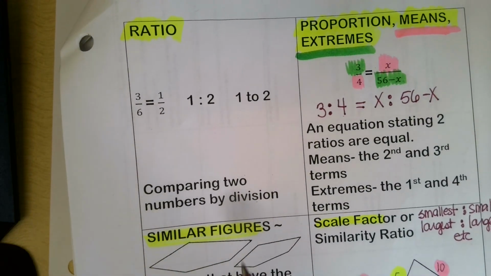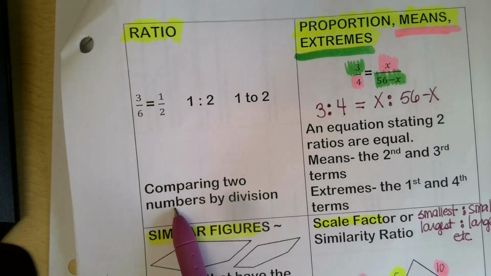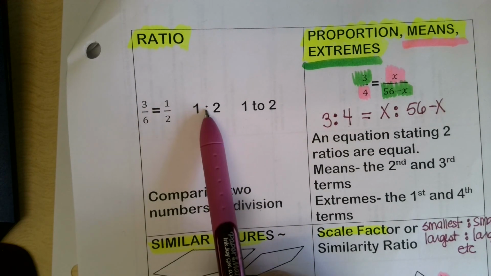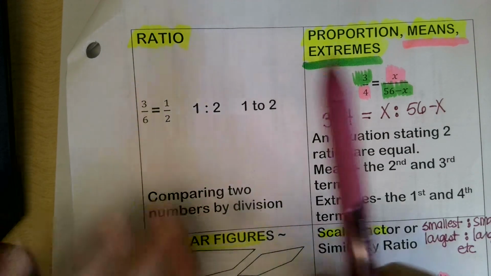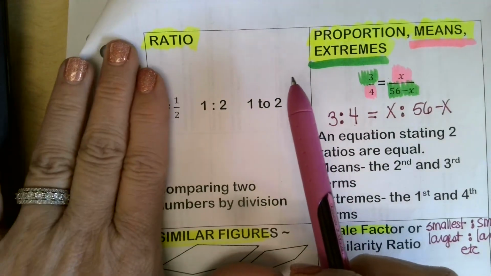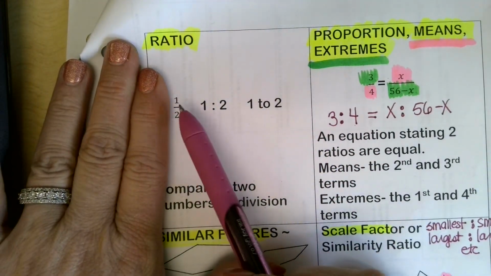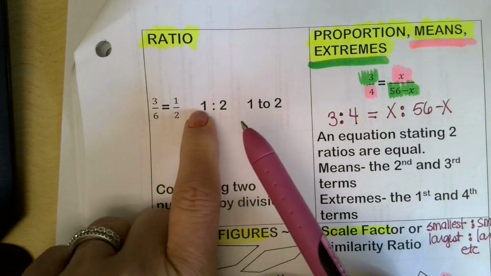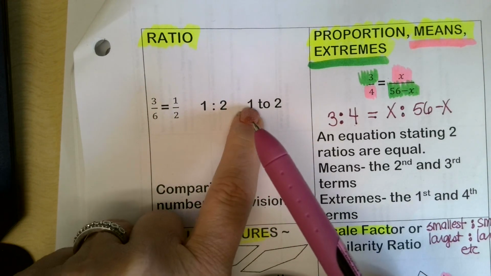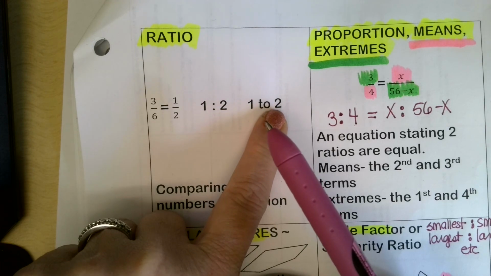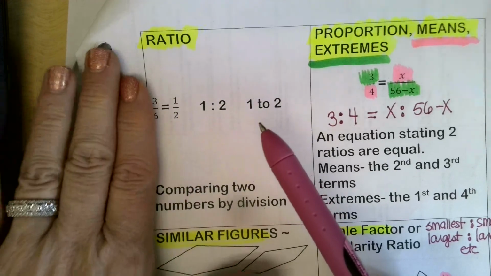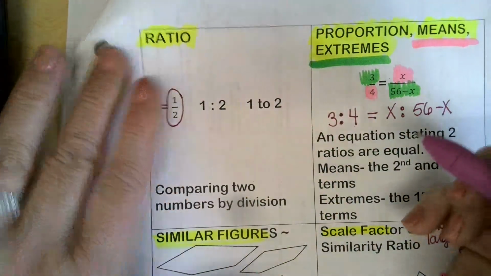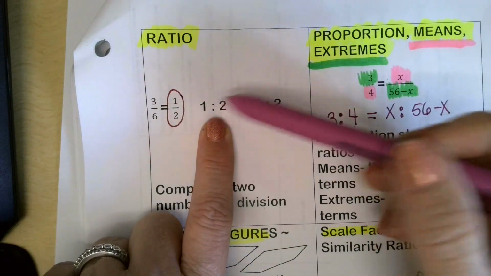First of all, a ratio is a comparison of two numbers by division. A ratio can basically be written as a fraction. This is not a proportion. This is just showing you it can be written as a fraction. It does have to be reduced. So I could not put 3 to 6 this way or 3 to 6 this way because it wouldn't be reduced.